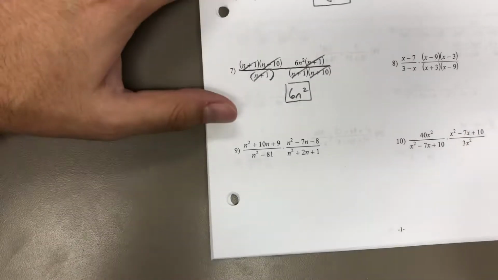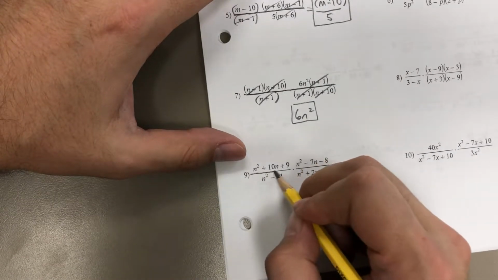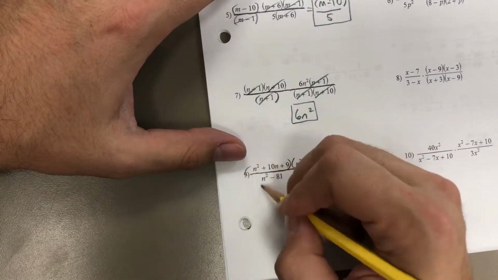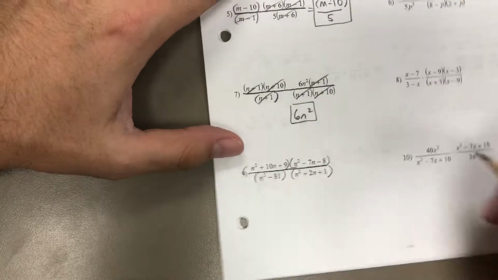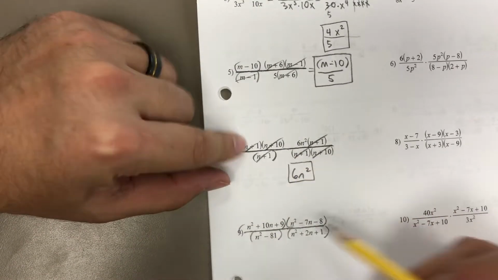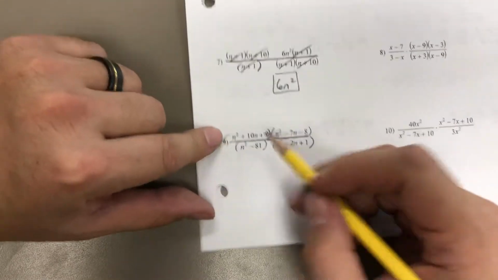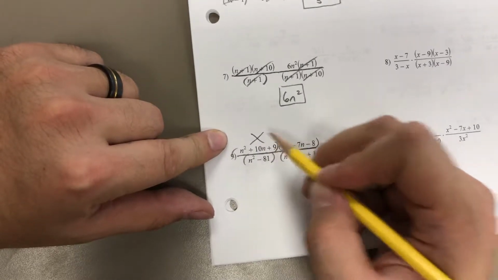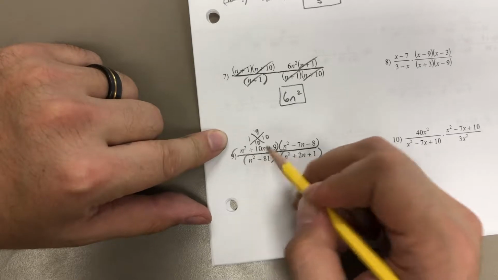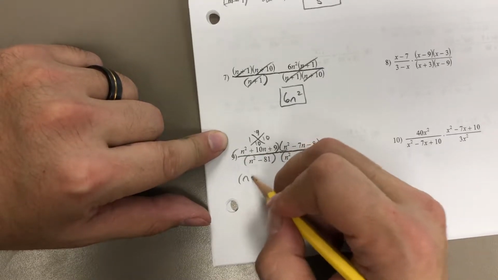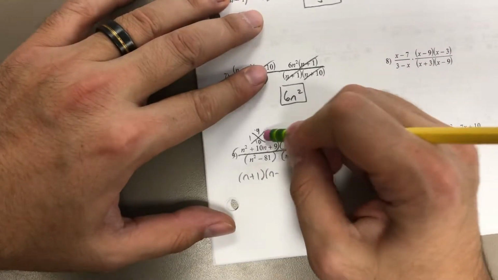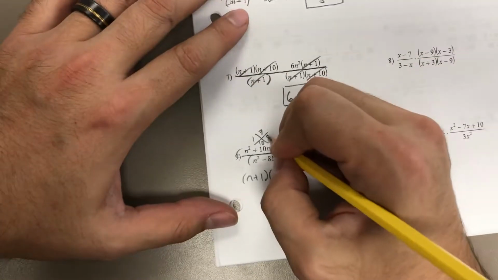Number 9, we have to factor. So we have two things that are multiplying, two fractions. That means that we have a bunch of separate quadratics that we're going to need to factor. So you need to factor each and every one of these to get to these little factors that you can cancel out. So the first one, I need to find numbers that multiply together to be 9 and add together to be 10. So that's going to be 1 and 9. So this top part up here factors to become n plus 1, n plus 9. Jeez, little error there. There we go.